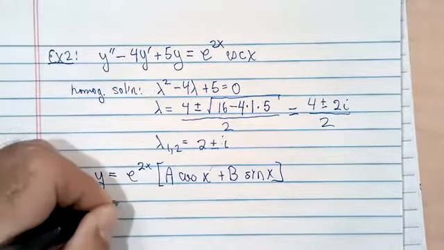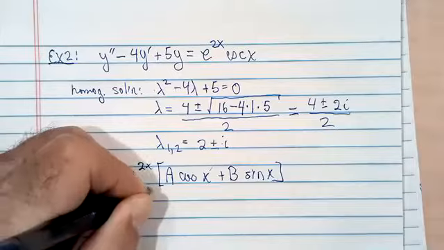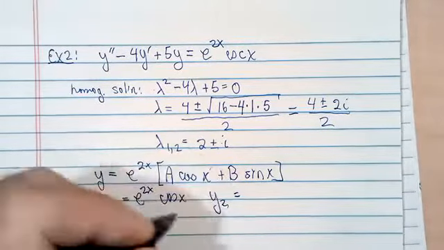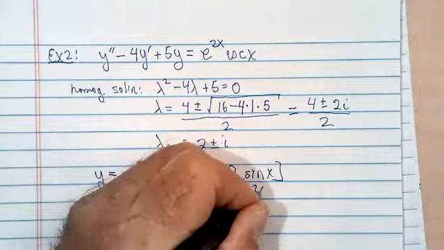So y1 is e to the 2x cosine x, and y2 is e to the 2x sine x.